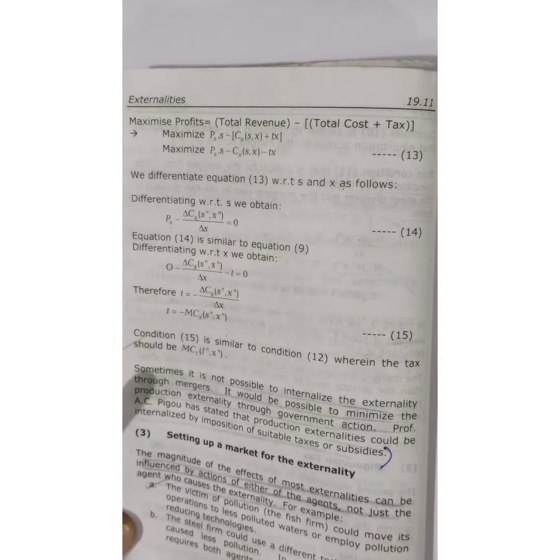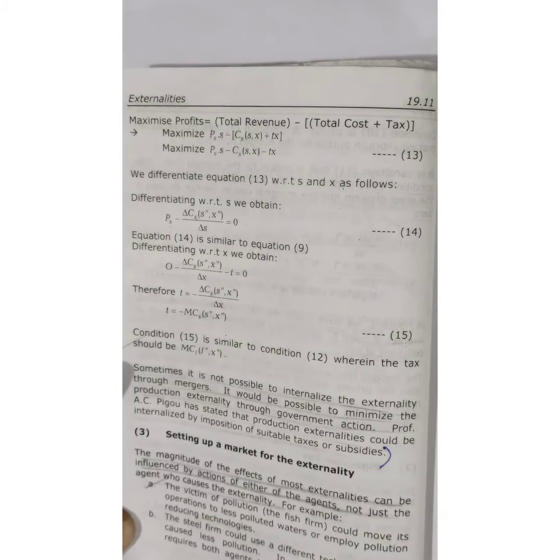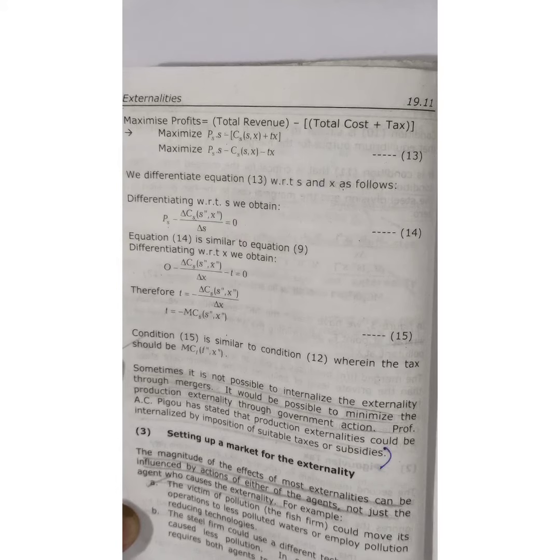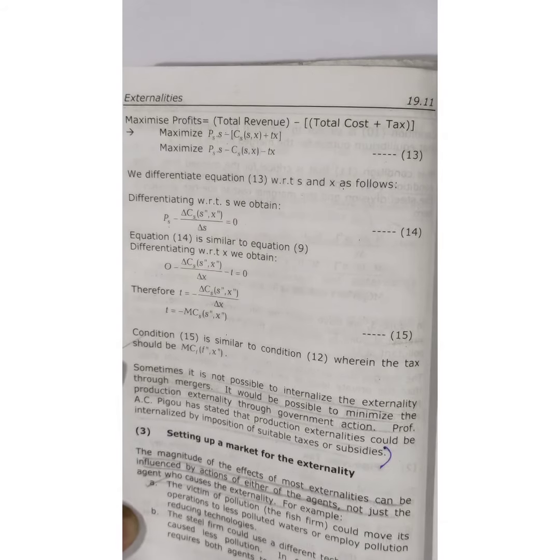Let me give you some idea again. Through merging, one can get rid of the problem of production externalities. Second, through taxes, and tax should be imposed on the firm which is creating that externality, in this case the steel firm. So again you will be getting the same situation. This tax is equal to the marginal cost of steel, and that tax has to be equal to the marginal cost of the fishing firm, because the government will obviously see how much cost increase is due to the pollutants and accordingly will impose tax.